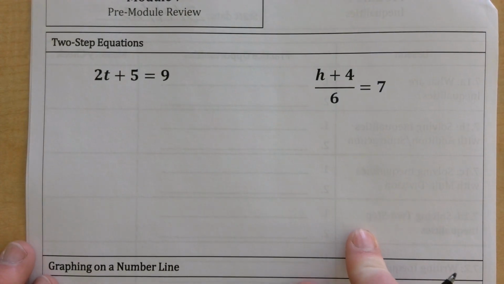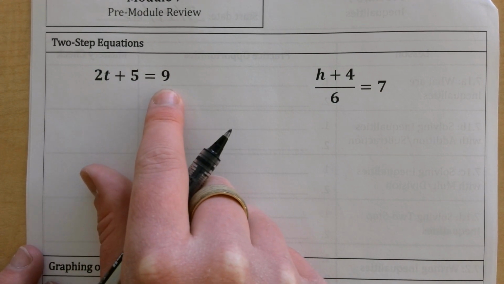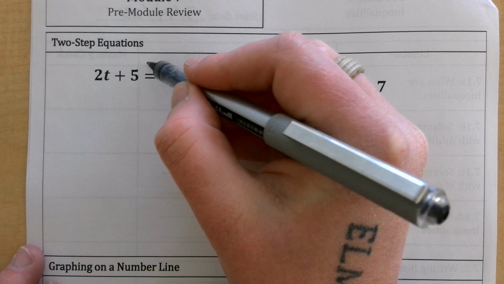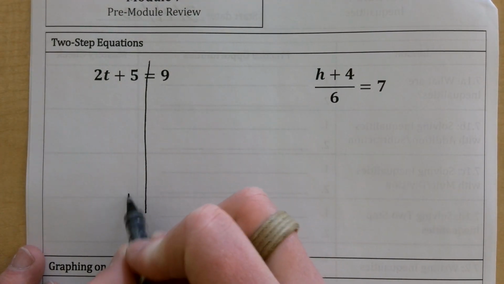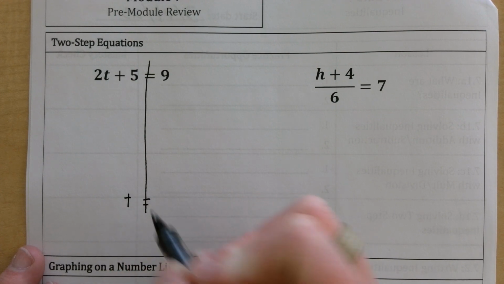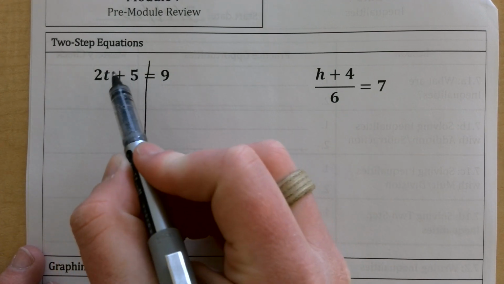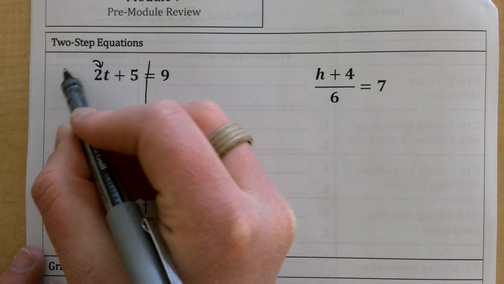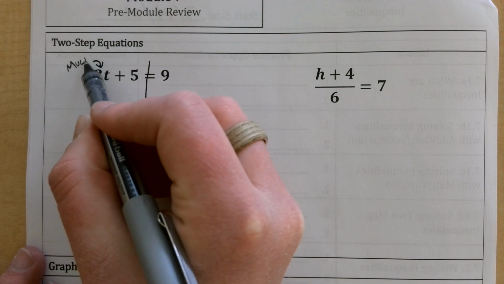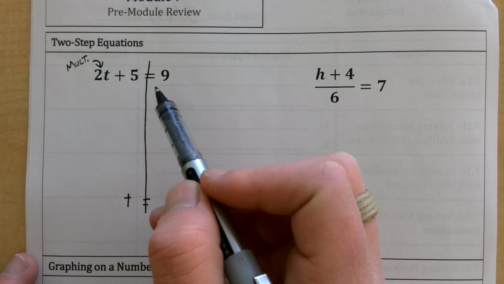Let's look at the first one. 2t plus 5 equals 9. We separate our sides. We identify our variable. In this case, we're solving for t. And then we need to identify what operations are happening. We have addition. And this is multiplication. So 2 times t plus 5 equals 9.